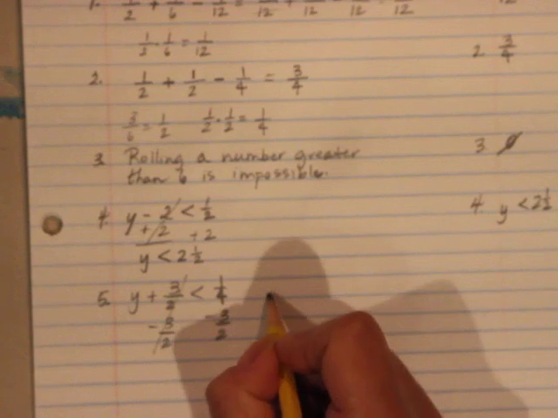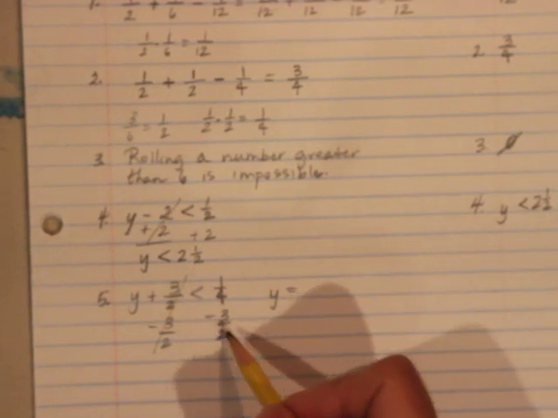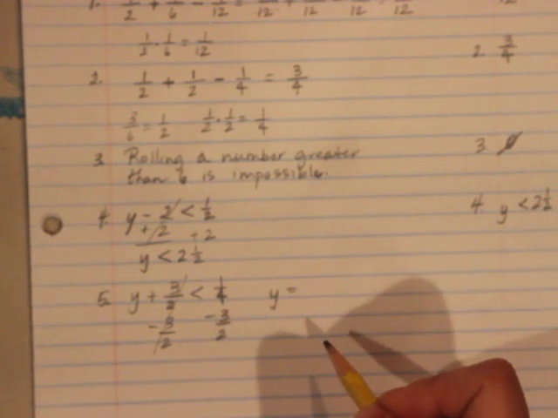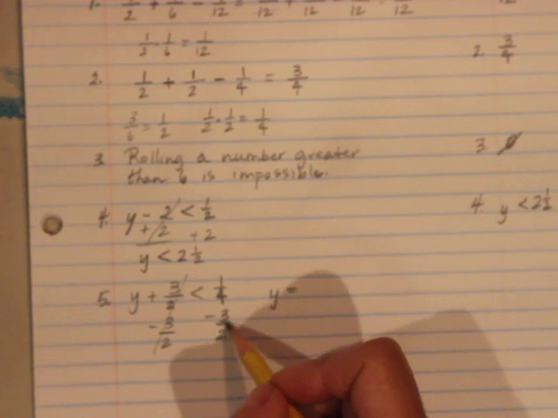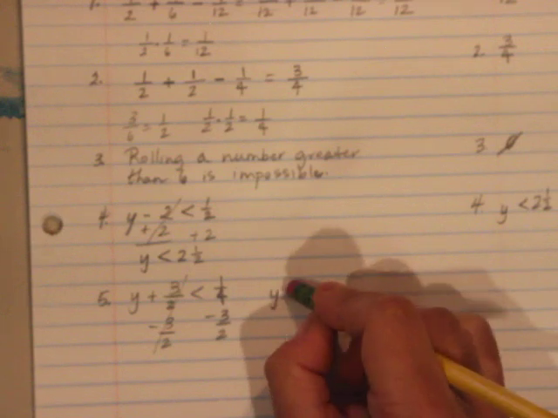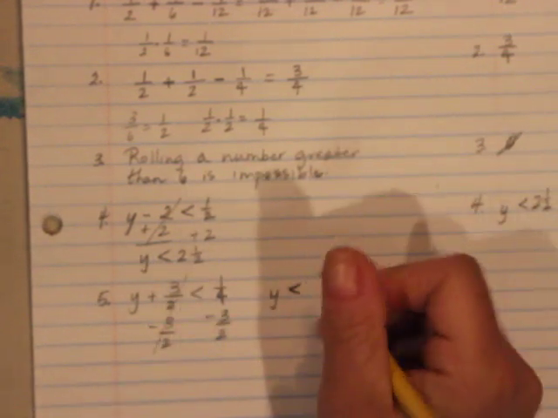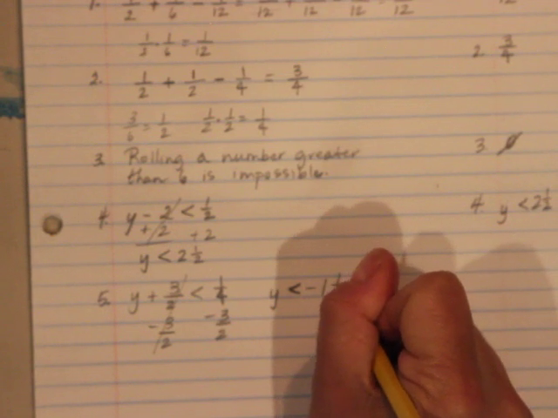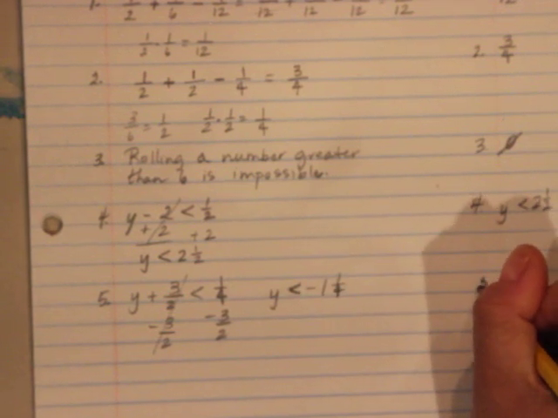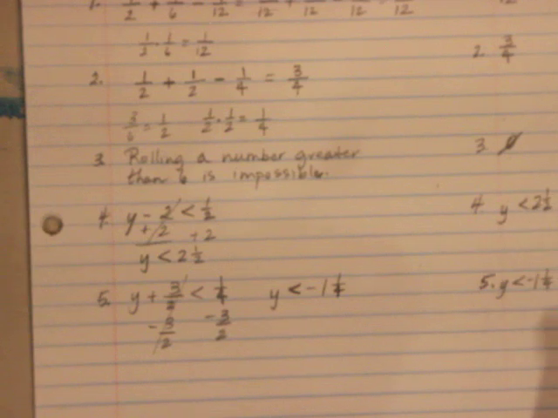So when I do this math, I will end up with y, let's see, 1/4 minus 3/2, which is 1.5, right? So this is negative 1.5, and if I add a 1/4 to that, then I'm going to end up with, oops, not equal to, is less than, the inequality stays the same, negative 1 and 1/4, or negative 5/4, either way is fine. Okay, y is less than negative 1.25.